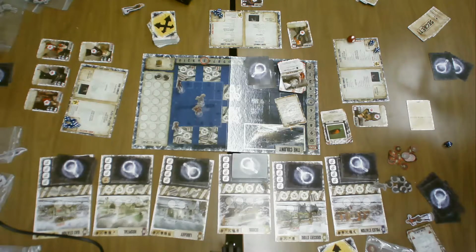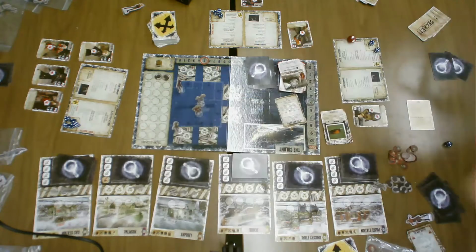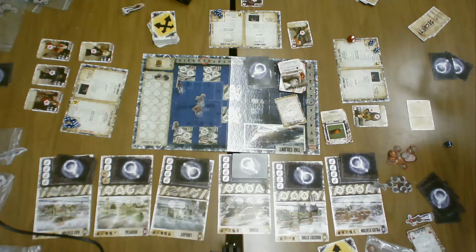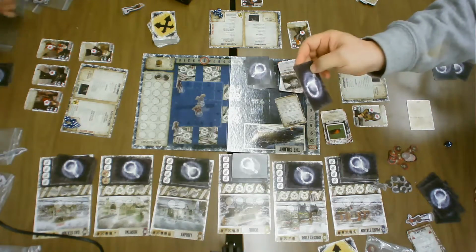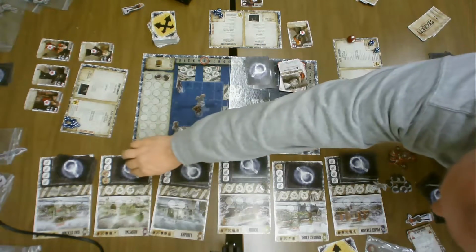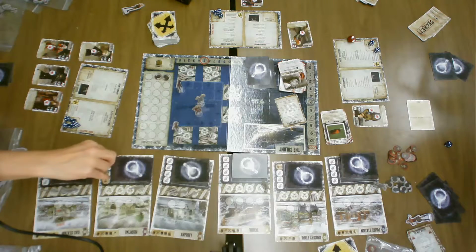I'm going to make one more noise token. Oh, actually, can I have a notes token? We forgot to put it back over there. One more noise token. One more try.